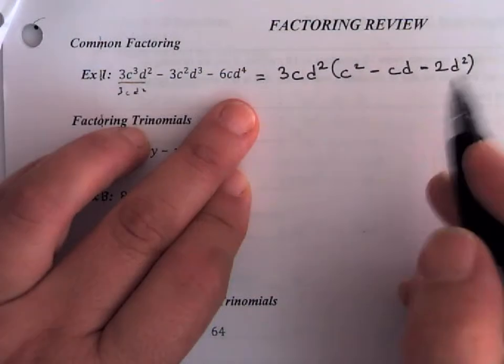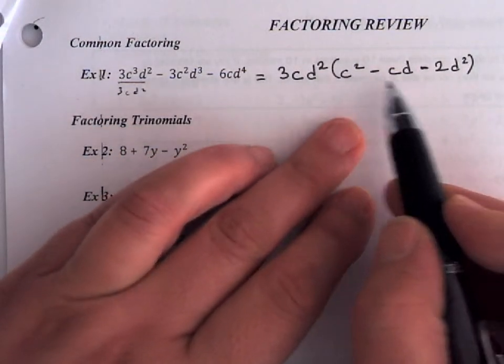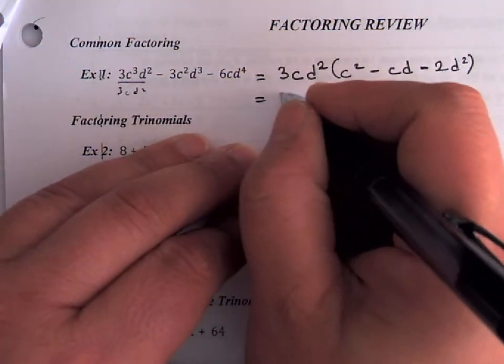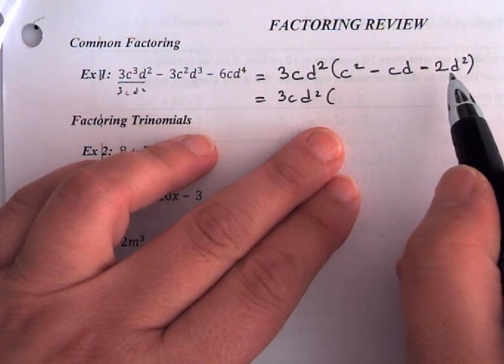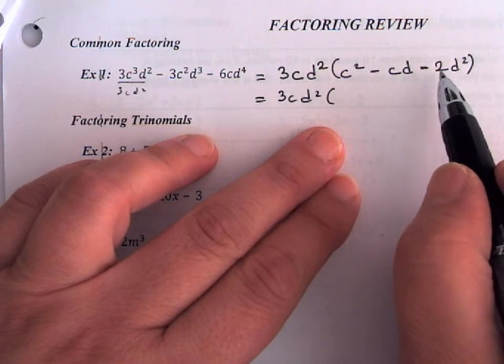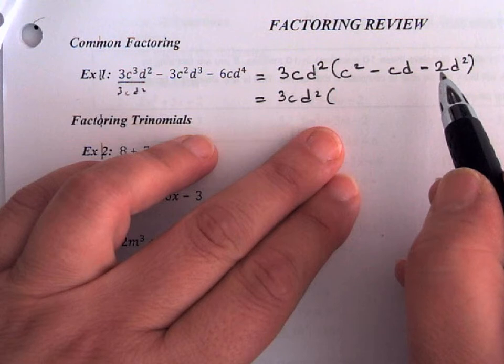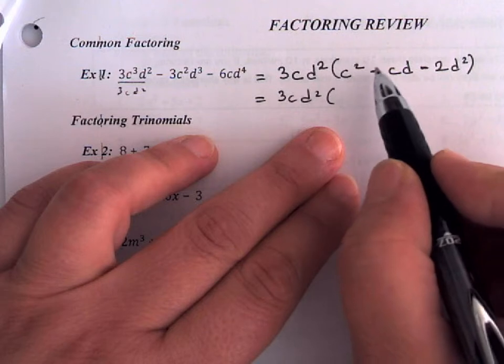Okay. Then check if you can factor this further. When you look at this, it's a trinomial, right? So how do you factor the trinomial? So check if it is possible, right? So this is negative 2. So the factors of it can be negative 2, positive 1, or positive 2, negative 1. You know, the difference between them looks like it matches with this, right?